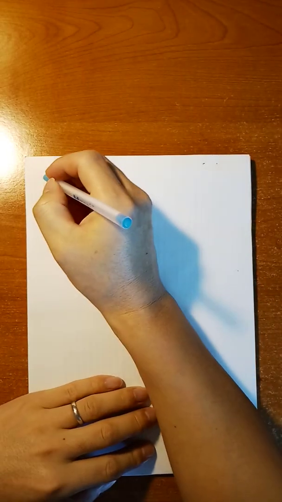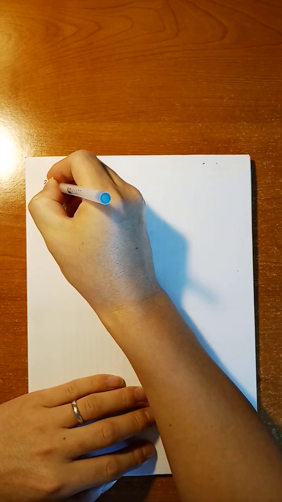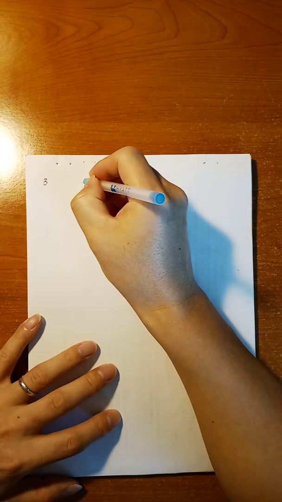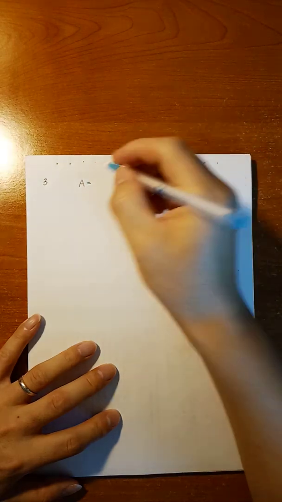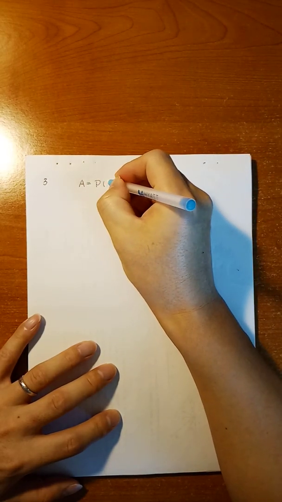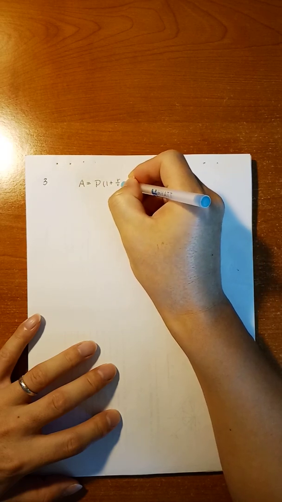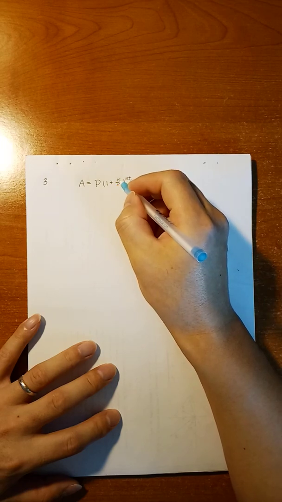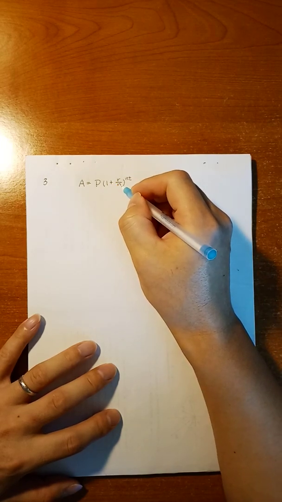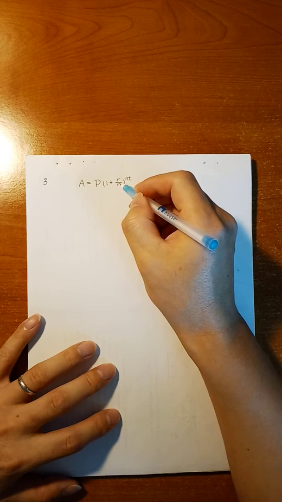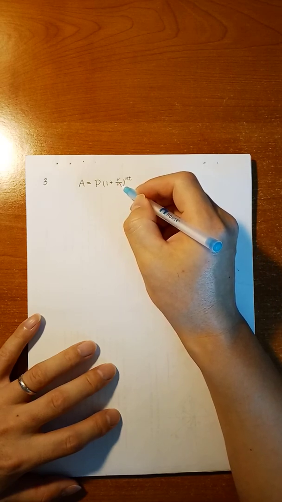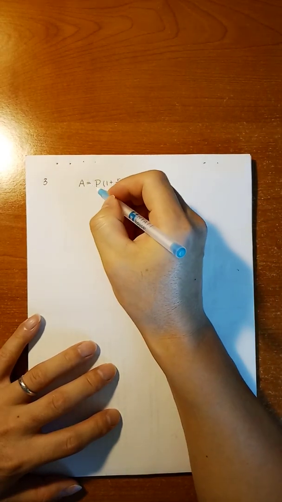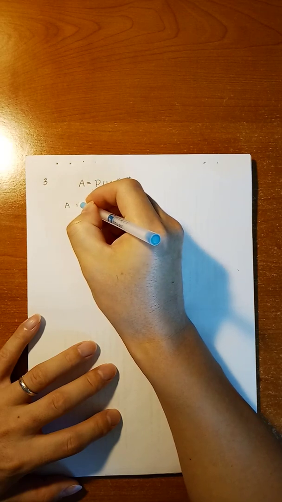Okay, let's talk about the third part of this section. This section is very interesting. We know that the future value is equal to the principal times 1 plus r over n to the power nt. Here p is the principal, r is the interest rate, n is the compound payment period, and t means years, okay? And A is the future value.